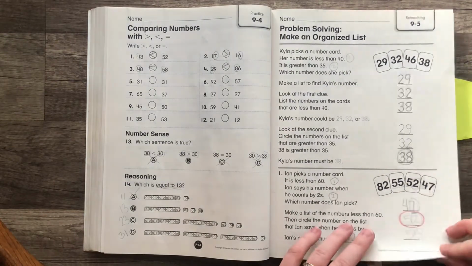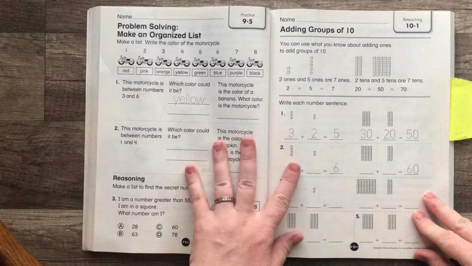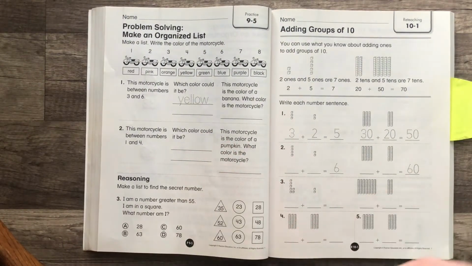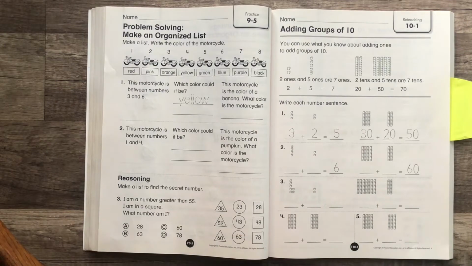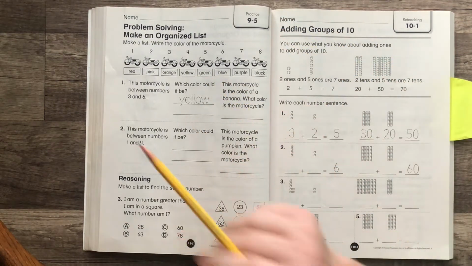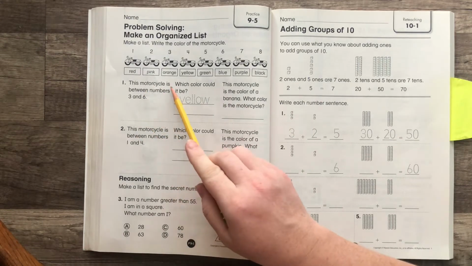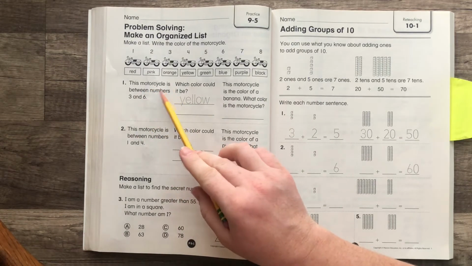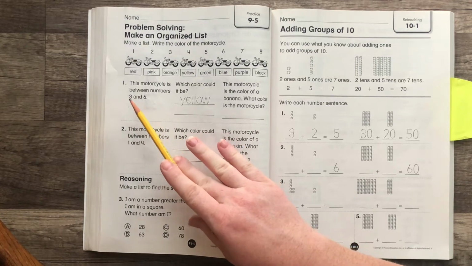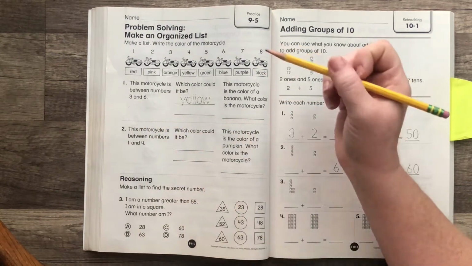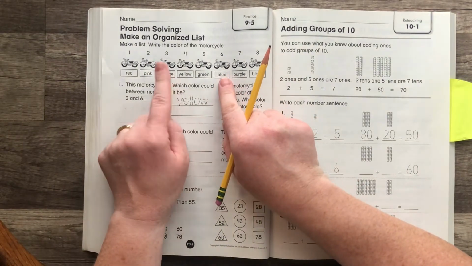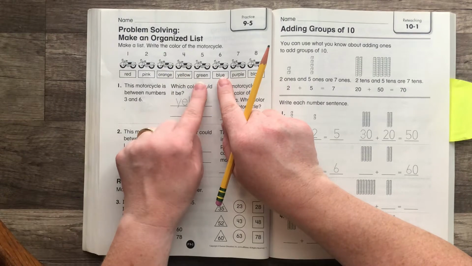Okay? Let's turn the page. All right. So here we're going to do making a list. Okay? Write the color of the motorcycle. So for clue number 1, this motorcycle is between numbers 3 and 6. Okay, so what color could it be? So here's 3 and here's 6. What colors could it be? In between are yellow and green.